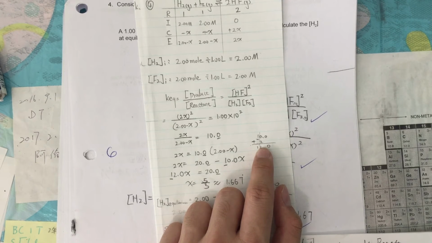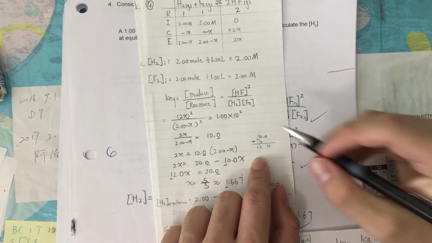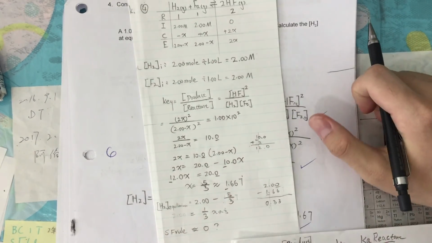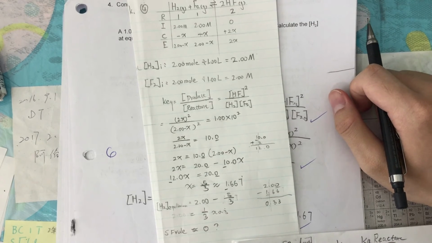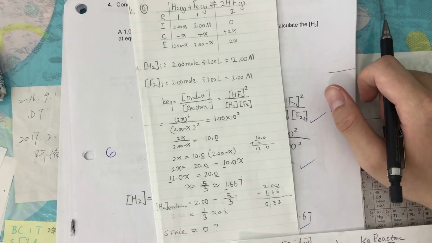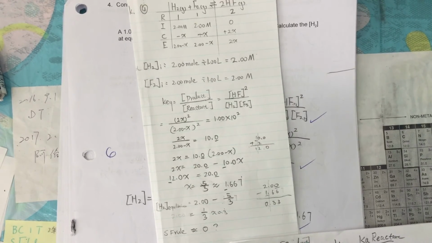So 10.0 times add 2, and because this only has 1 sig fig, we put an underline on the 1 in there. We're going to divide by 12 on both sides, so 20 divided by 12 gets us 5/3, and we never round them up. 5/3 is equal to 1.666, and we never round them up until we finish.